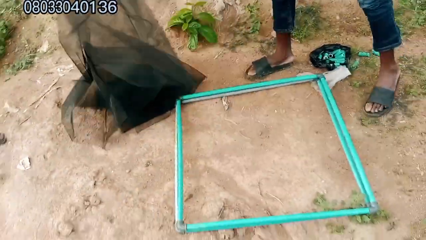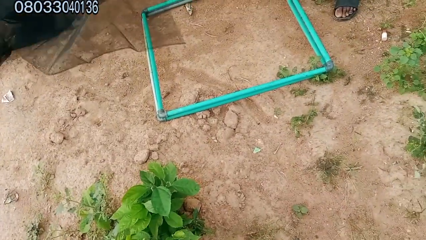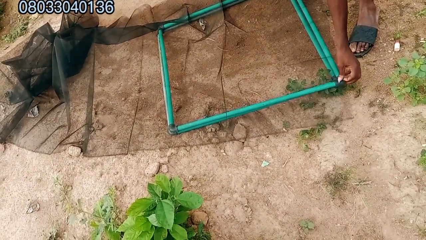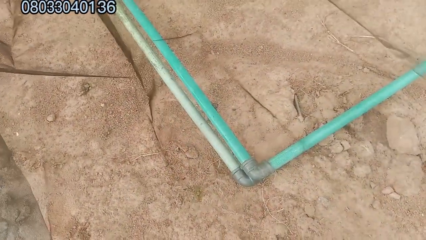So it makes things a little bit easier for managing your incubator, not to allow too many eggs to spill out from the net.